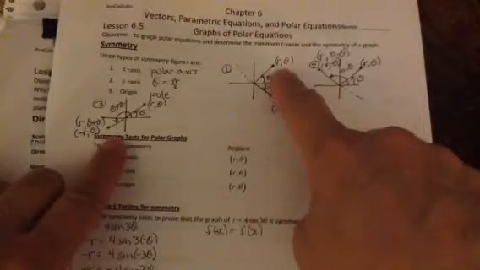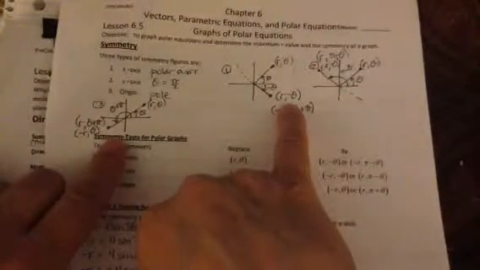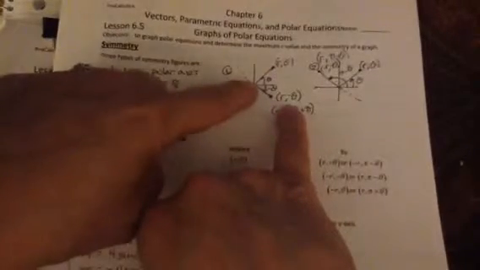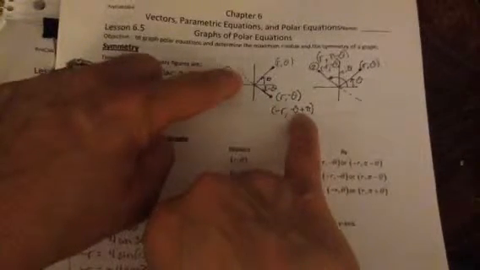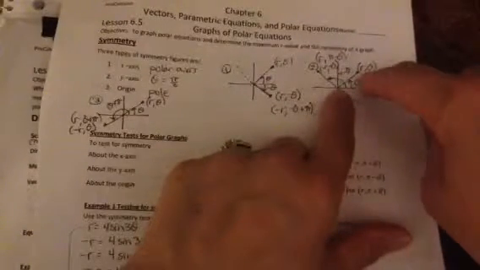Now these are the three different types of graphs. If you'll notice, on the first symmetry we have (r, theta). If we come down here we have (r, negative theta). Or because we can also go backwards, we have (negative r, pi minus theta). Now, do you have to memorize these? No. If you're looking at this one, you have the point (r, theta).